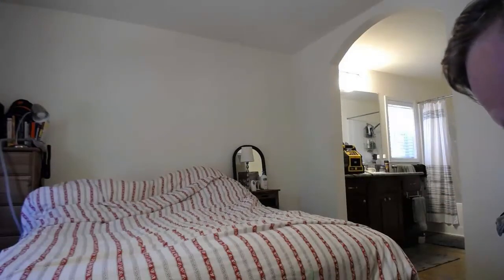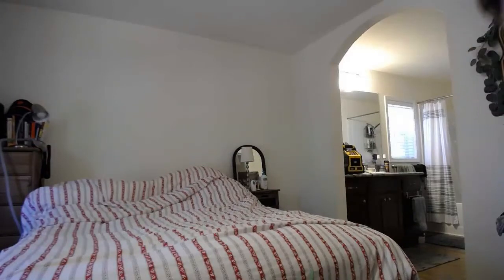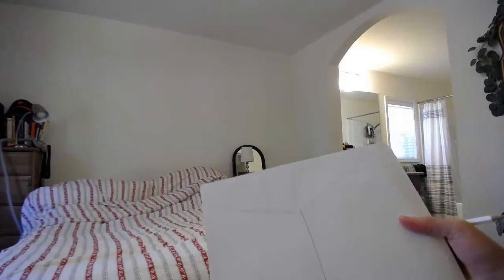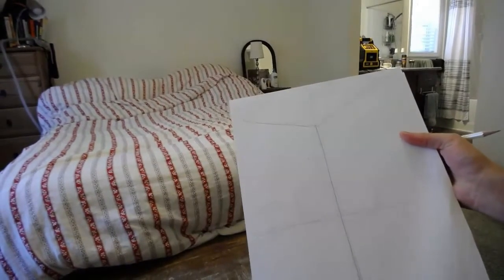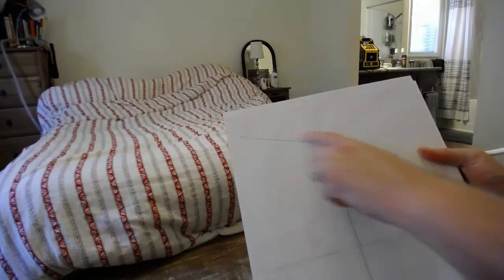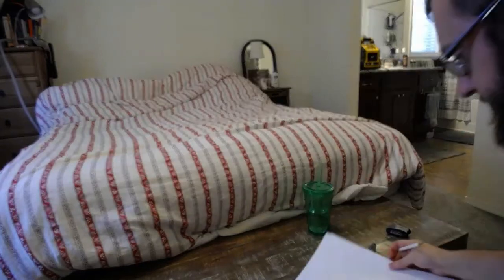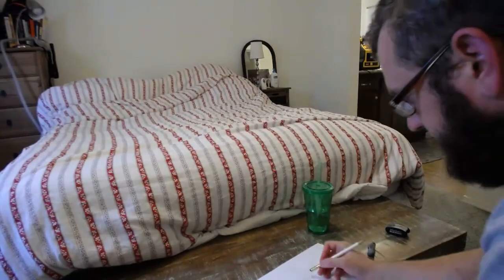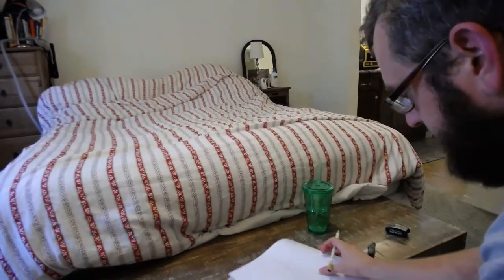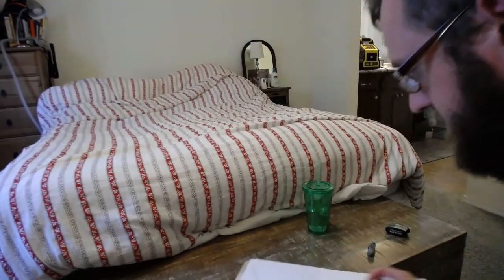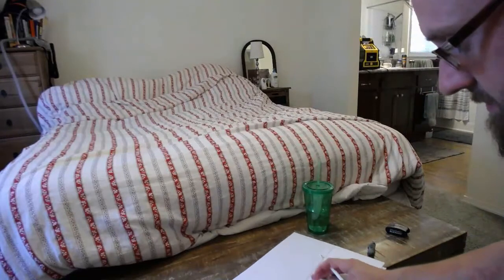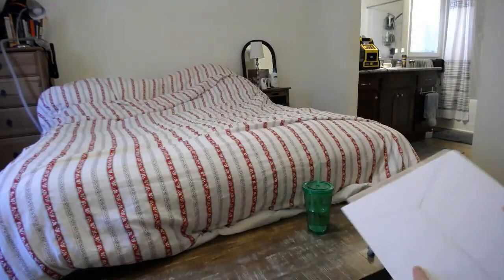I can erase the extra lines. The edge, I'm erasing the part that's not the corner right now, so you get something of the ceiling. See, this is the corner, that's the ceiling. You guys can see this, hopefully.